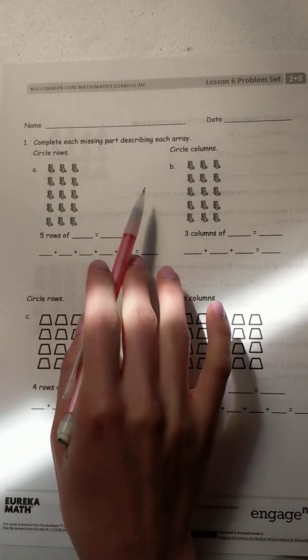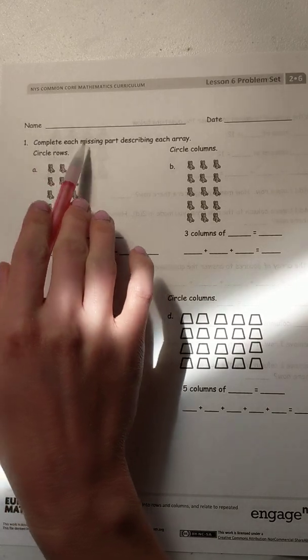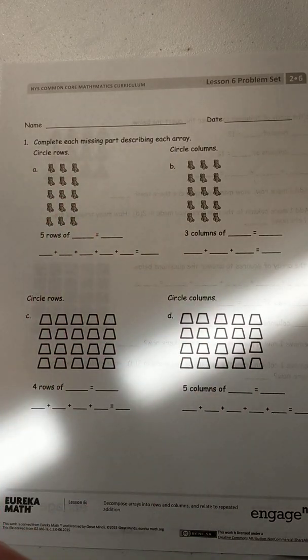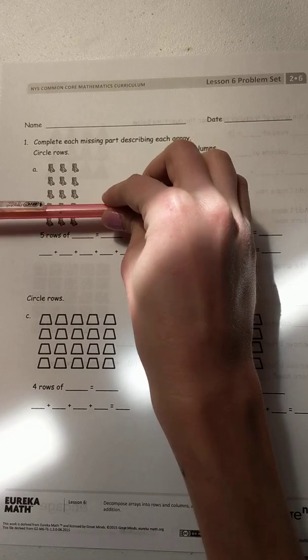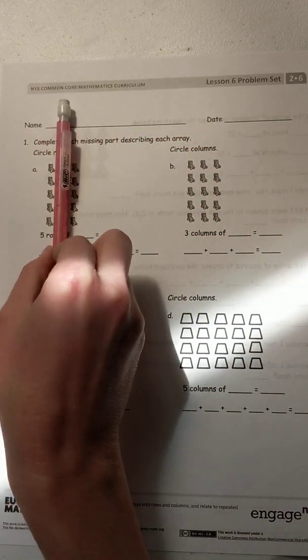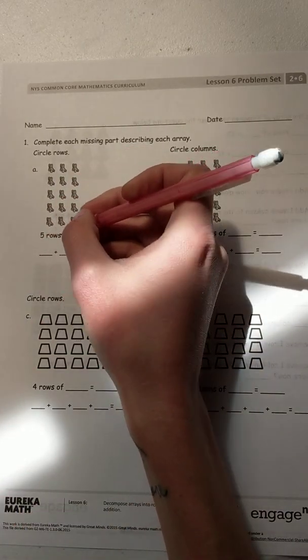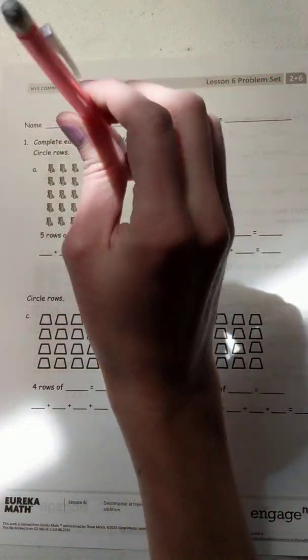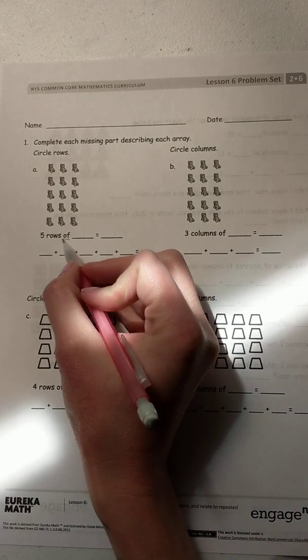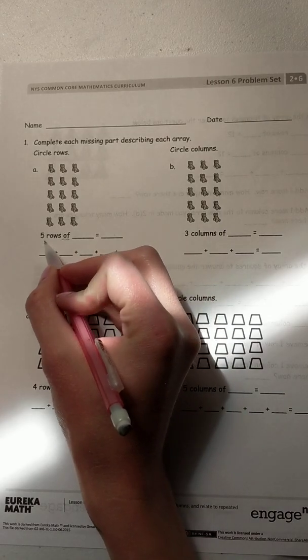We're starting with this one up here with the little bears. It says complete each missing part, describing each array. So we're looking to fill in all of these blanks. To describe the array means basically to count the array or to tell about what it's like. So we're telling about what it has in its rows, that means side to side, and its columns going up and down. So this is 5 rows of, when I see the word of, it wants me to find how many are inside of each row.